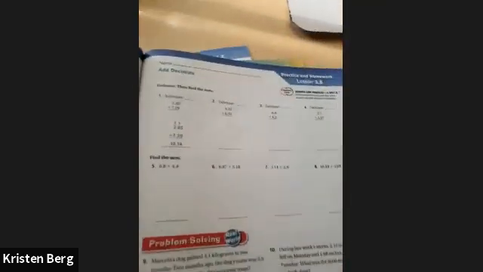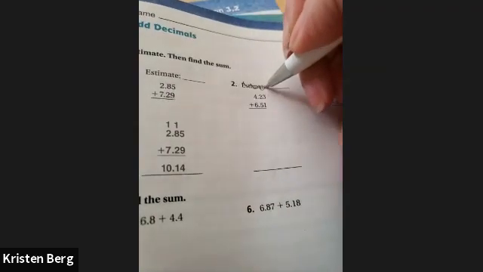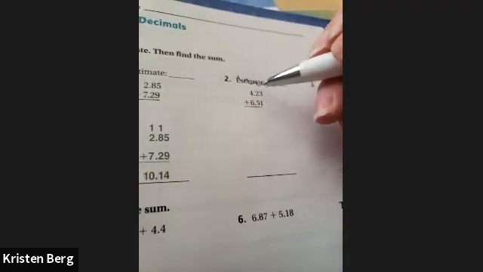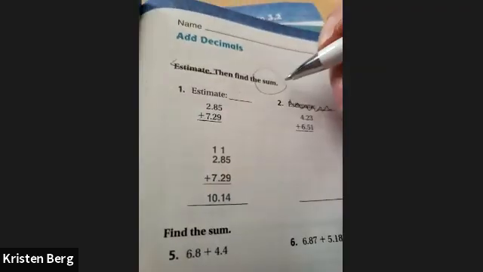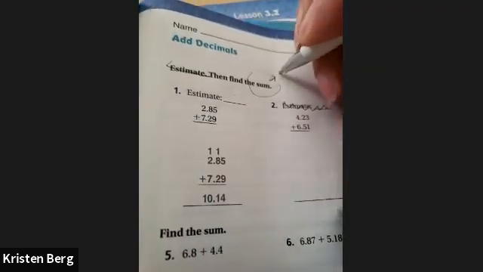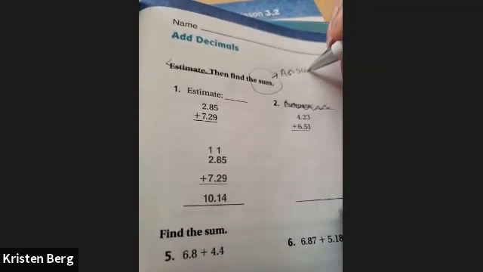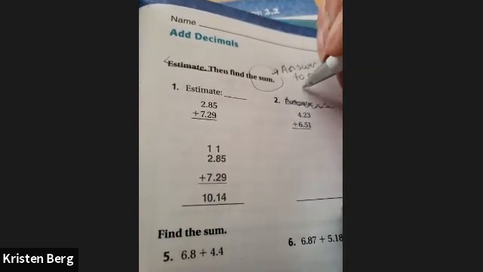Okay, and then we are going to be doing the next part. Again, don't worry about the estimation. If you want to estimate, I'm not going to tell you can't. You most certainly can. However, I'm just not going to be grading that part. So we are just going to find the sum. So finding the sum, which is, again, the sum means answer to an addition problem.